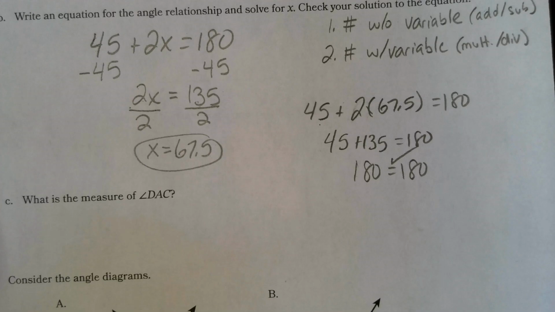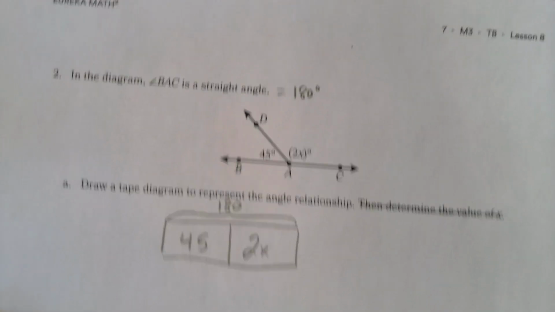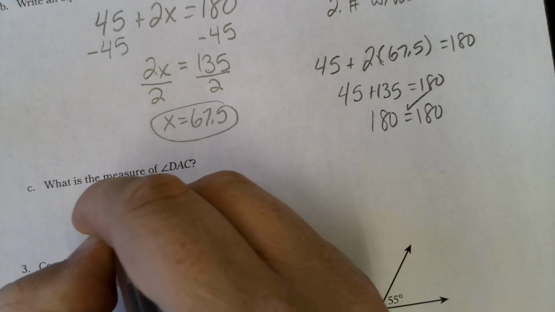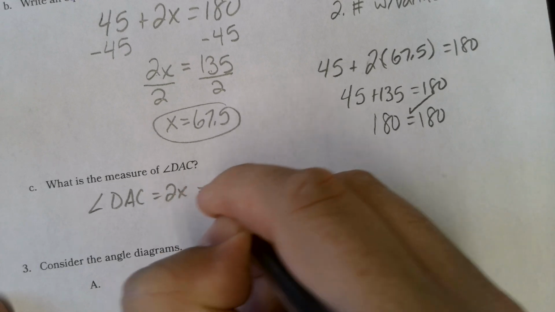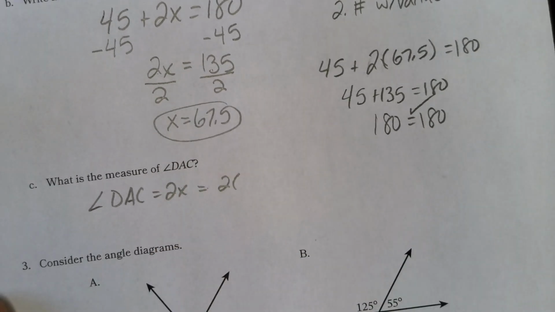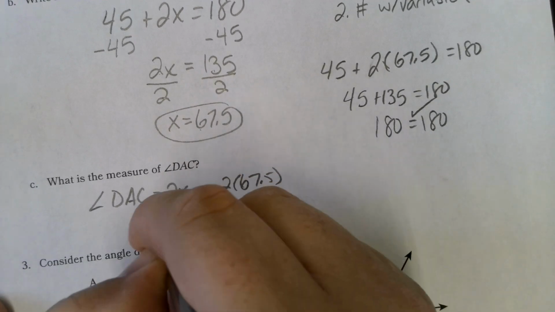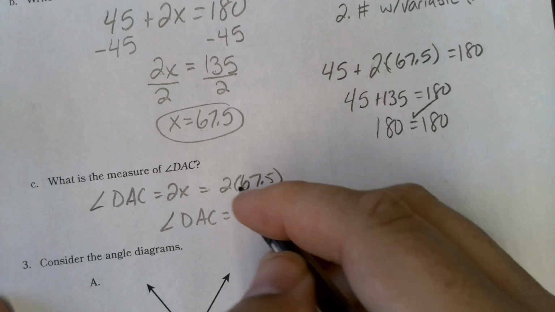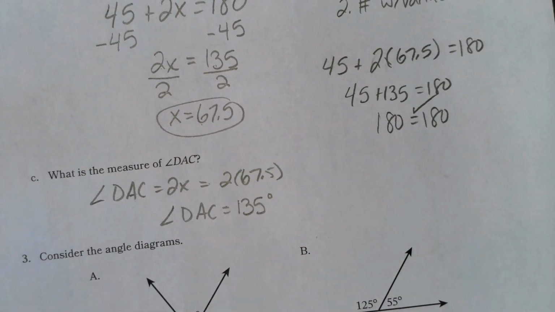Okay. It says, what is the measure of DAC? Well, DAC is 2x. So DAC equals 2x, okay, which means 2 times 67.5. So angle DAC, okay, 67.5 times 2 is 135 degrees.